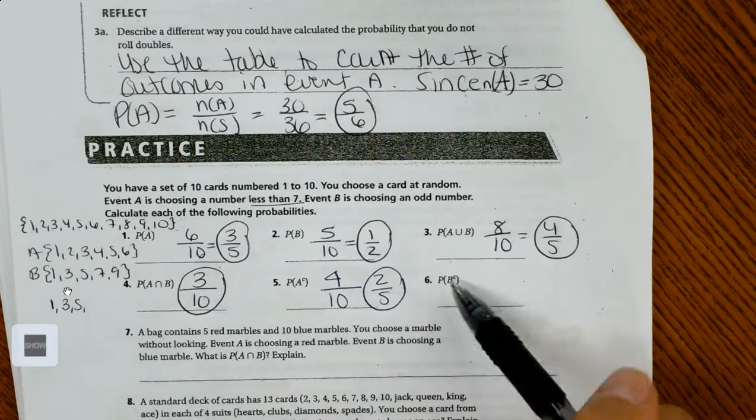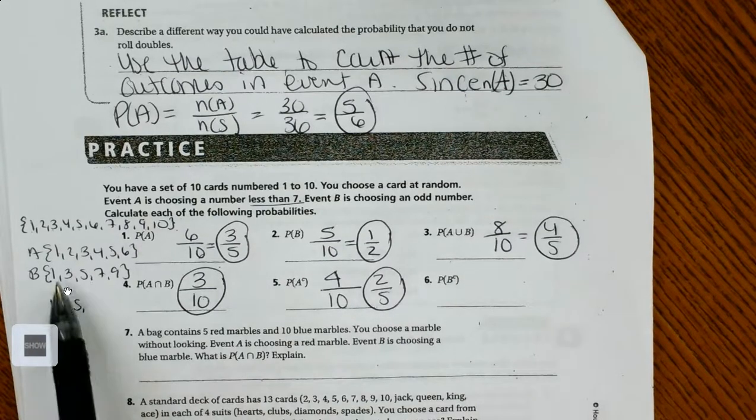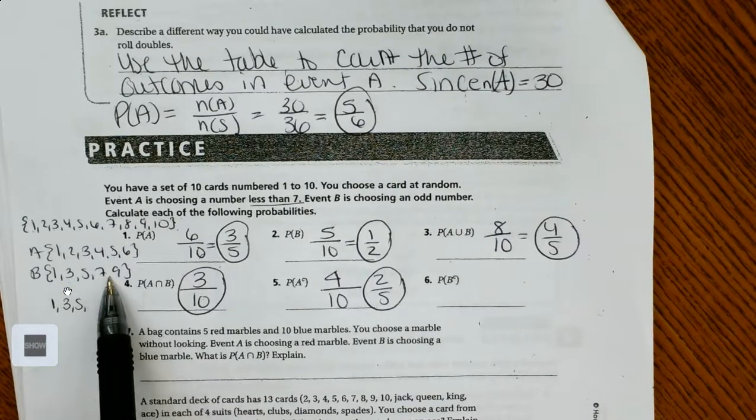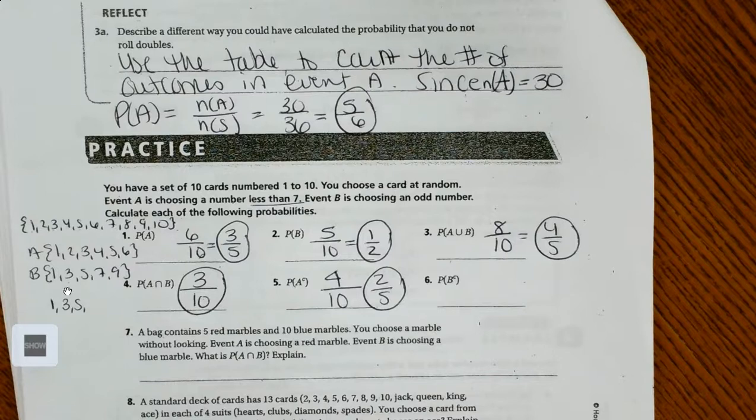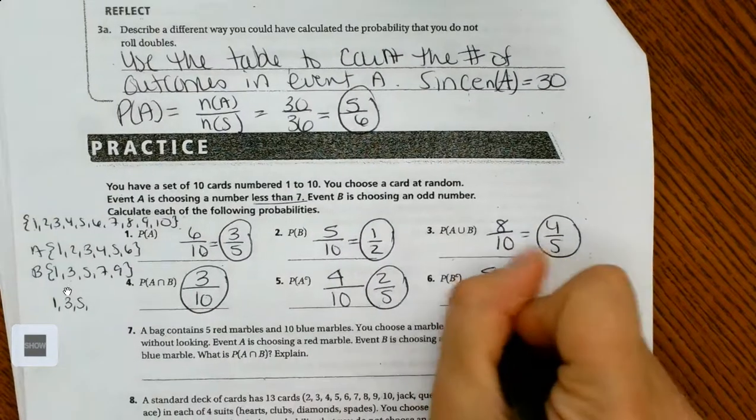The complement of B, not in B. The evens. 2, 4, 6, 8, and 10. There's 5 numbers out of 10, which is 1/2.